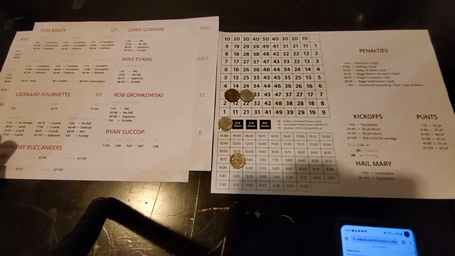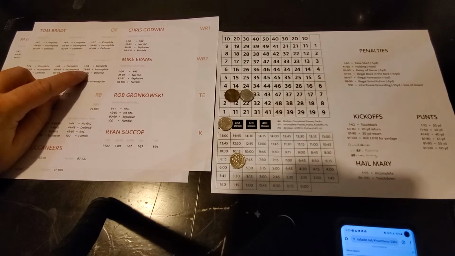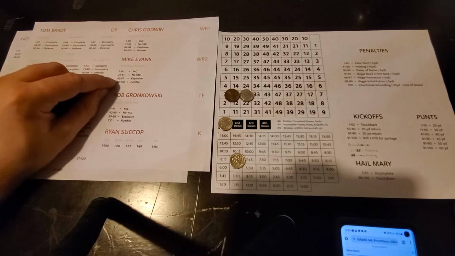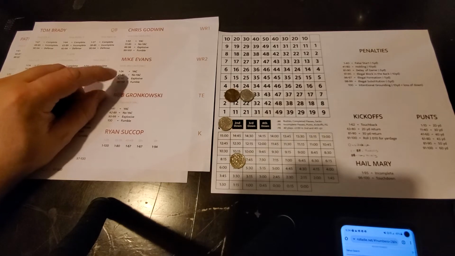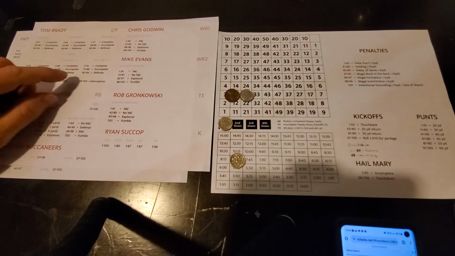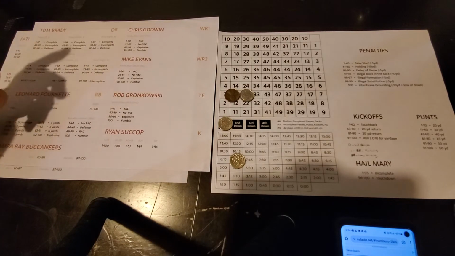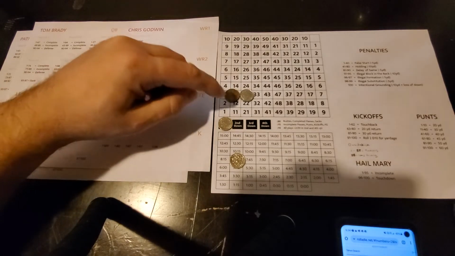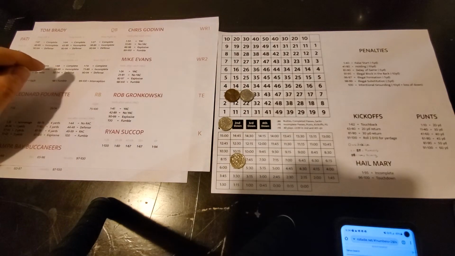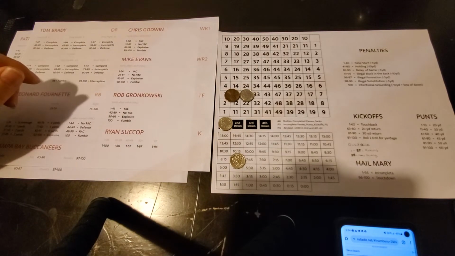Pass to the short right. 48 is complete for 3 yards. And then an 89 is over here. That means there's a chance for an explosive play from Mike Evans. And the roll is a 58. So 3 plus 58 is 61. Obviously they don't have 61 yards to go. So that's going to be a touchdown pass to the right for Mike Evans. Breaks a couple of tackles and takes it all the way in for the score from the 23-yard line.